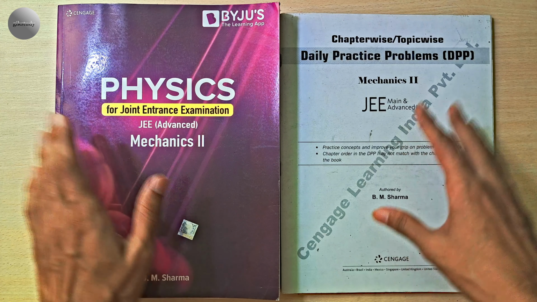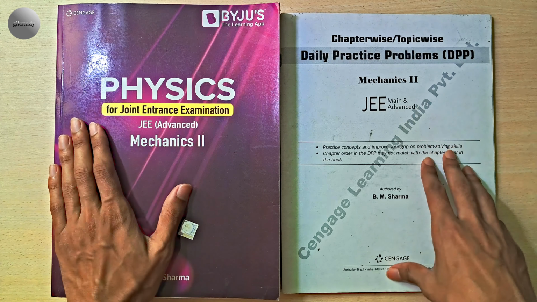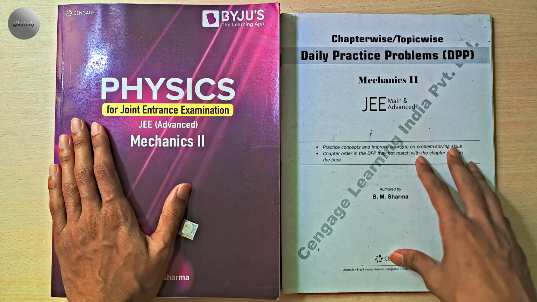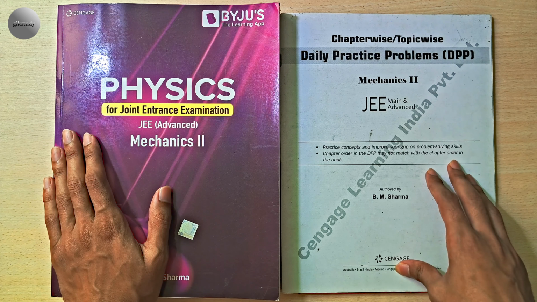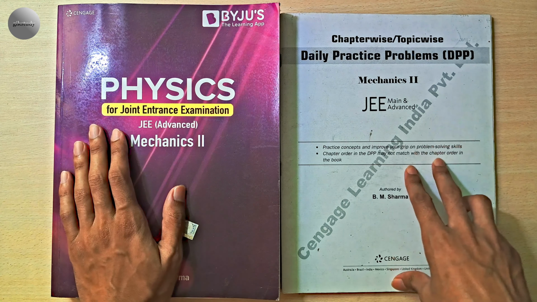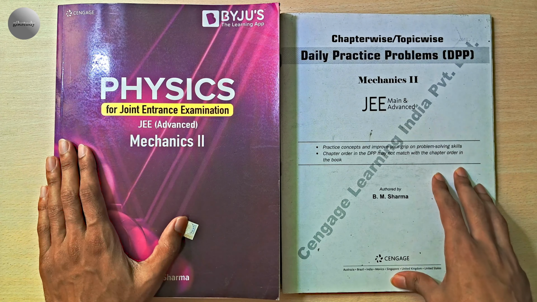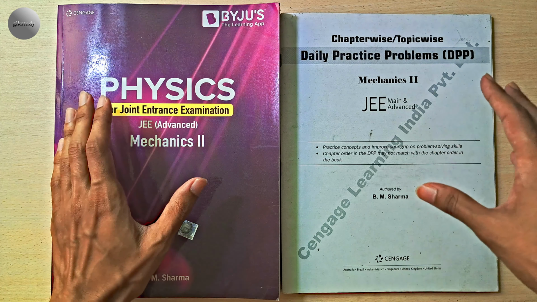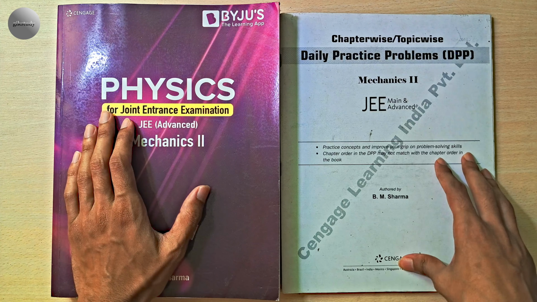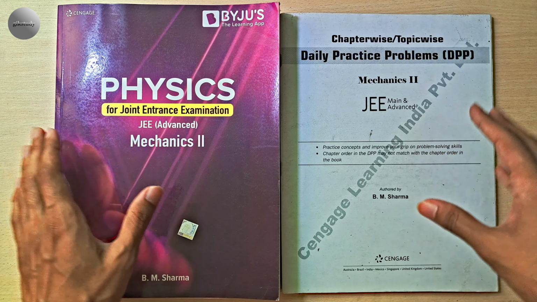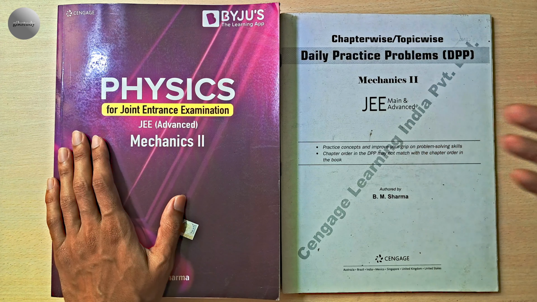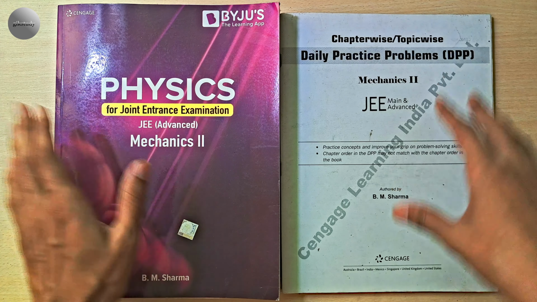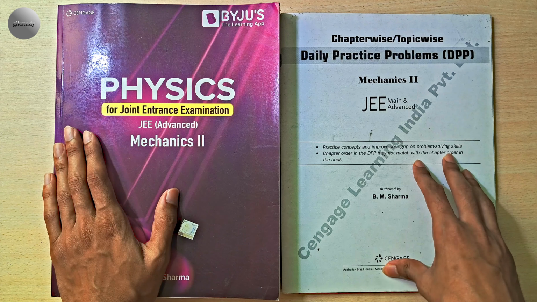Now let's talk about the pros and cons for this book and this DPP. First pro is you get detailed theory, illustrations, and exercises. There are enormous questions, sufficient for your exam preparation. Second pro is this book is really good for self-study students who want to go from basic to advanced level. Third pro is this book and this DPP can improve your rank even if you're in any coaching, or if you're an average student, this book can enhance your ranks and marks in your exams.